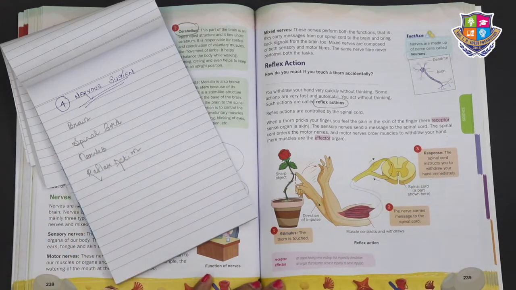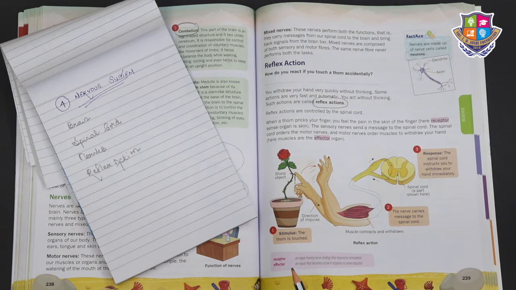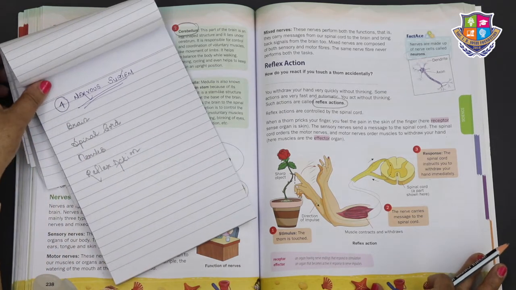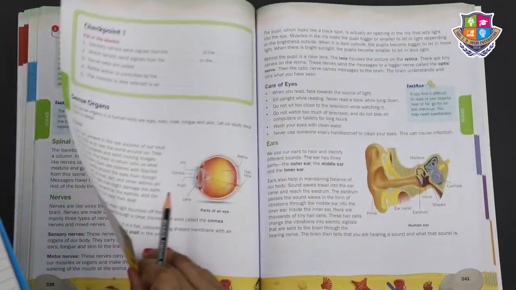Now let's learn what is the exact meaning of receptor. An organ having nerve endings that respond to stimulation. Okay, and what's an effector? An organ that becomes active in response to the nerve impulses.